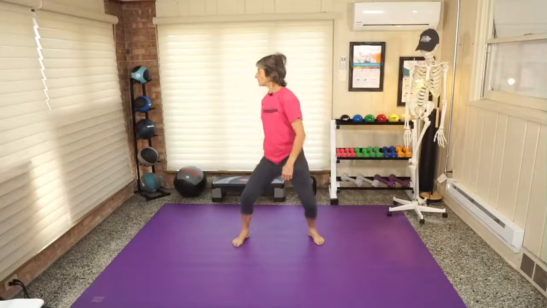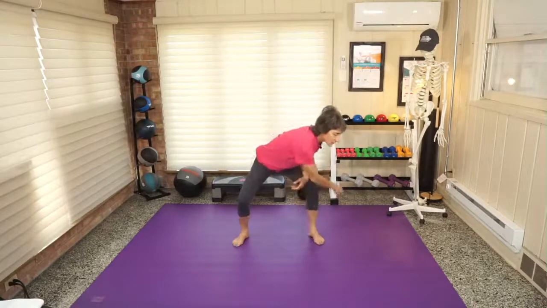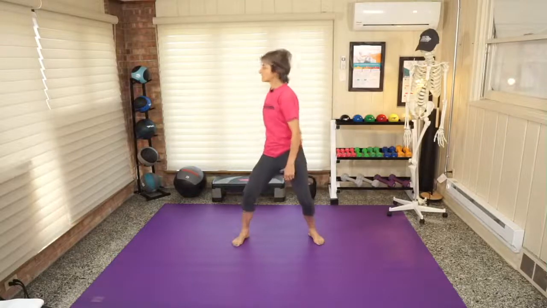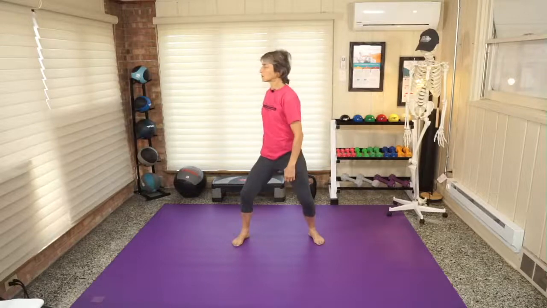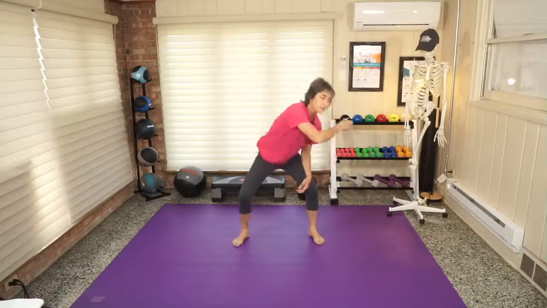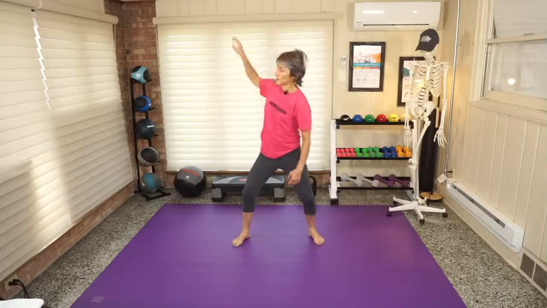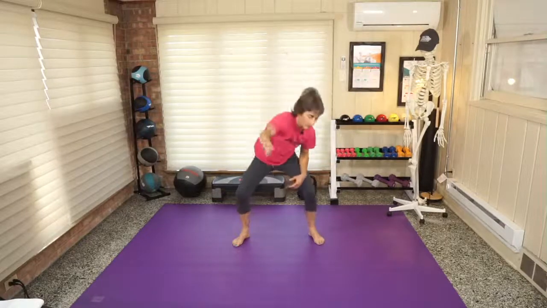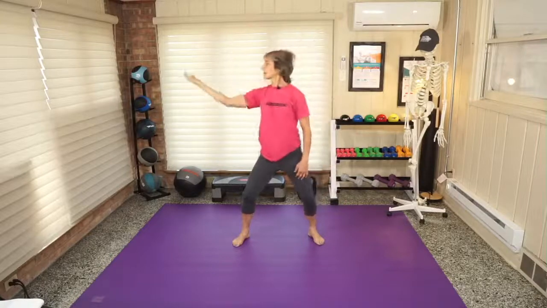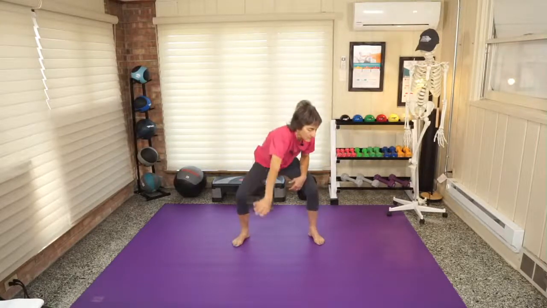Big circle. Try to reach further to the ground and further to the ceiling. If you can't go this far, just go to wherever level you're at. And the more you do, the more it will loosen up. Big circle all the way to the ground, if you can.